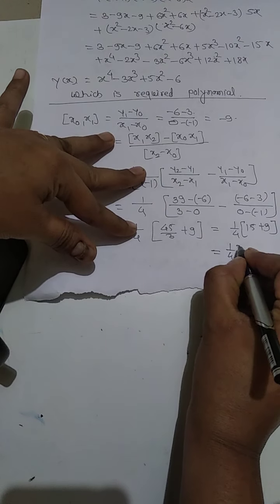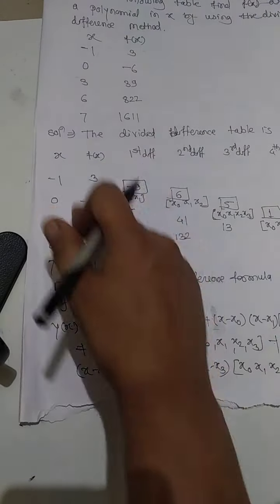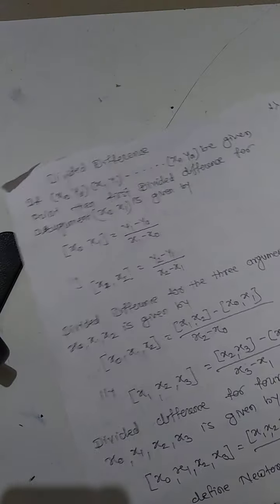Means this value, the difference of x0, x1, x2, x3, is also calculated by using the divided difference formula, and the same procedure is used to find out this value, and we get this table's values. Putting this table's values in the Newton divided difference formula, after calculation we get the polynomial x raised to the power 4 minus 3x cube plus 5x square minus 6, which is the required polynomial of the given equation.